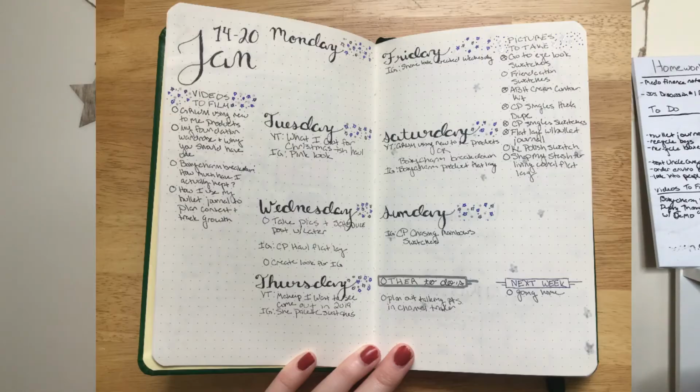As you could probably tell from my cover page, my theme this month is stars, space, everything celestial. And so here is my weekly spread. I have the weekdays right here, and I have what I'm going to post on YouTube if I post that day, and then what I'm going to post on Instagram. I also like to schedule in when I'm going to take pictures. Sometimes I will take specific pictures, or I will say you need to take pictures for 30 minutes.